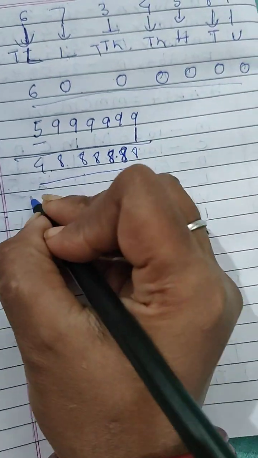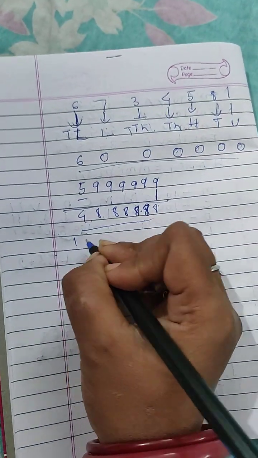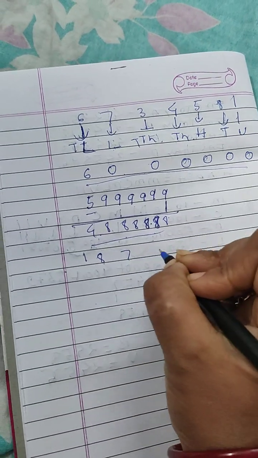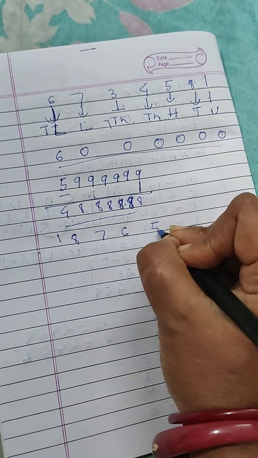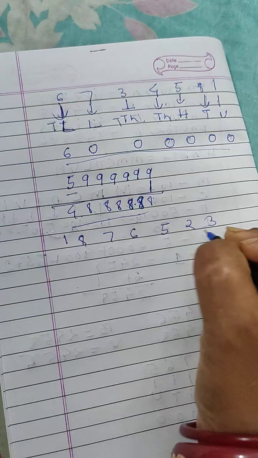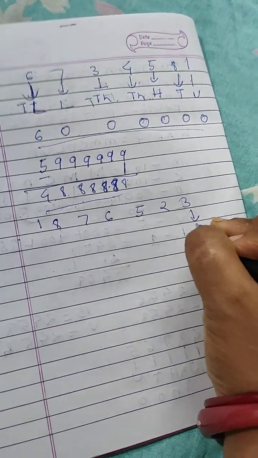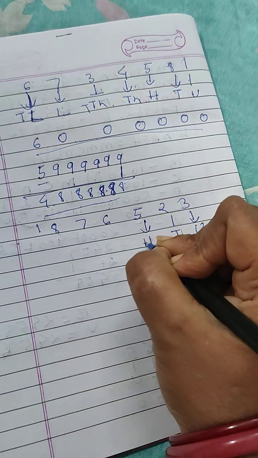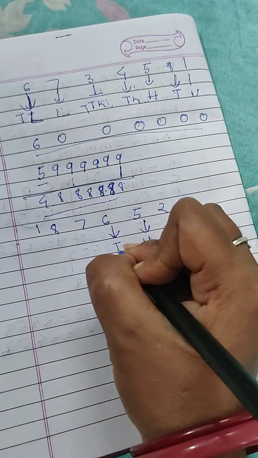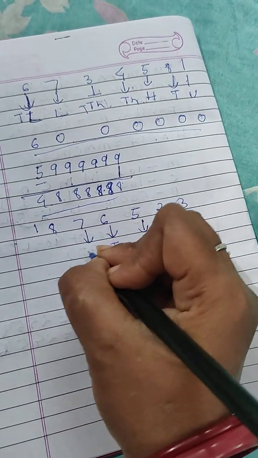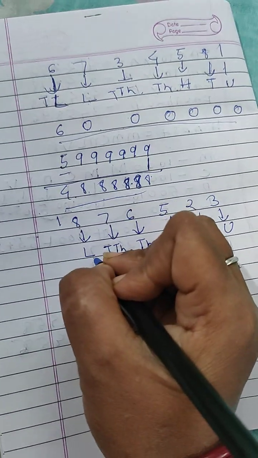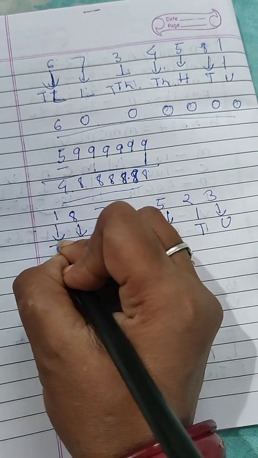So let us first write the number 1, 8, 7, 6, 5, 2, 3. Here it is unit, tens, 100, 1000, 10,000, lakh, and this is 10 lakh.